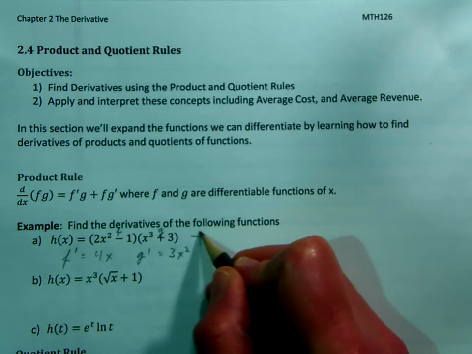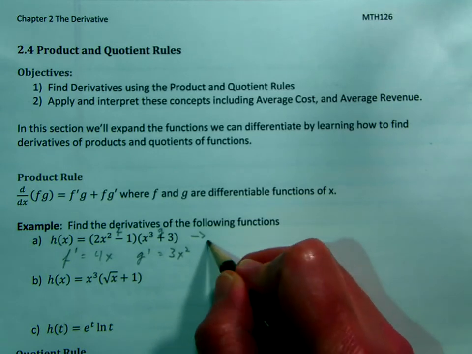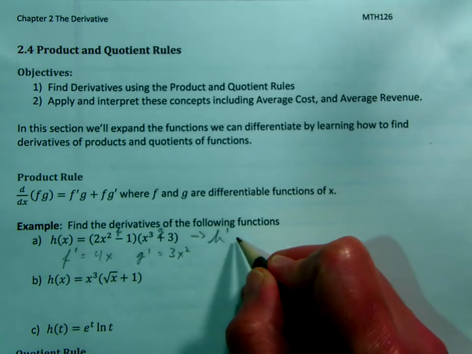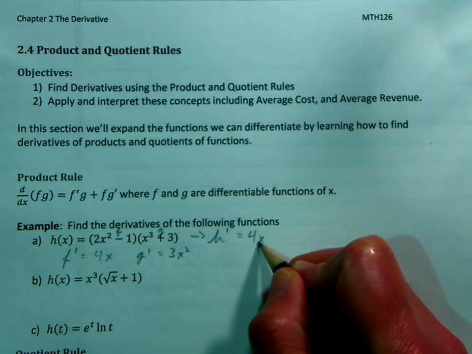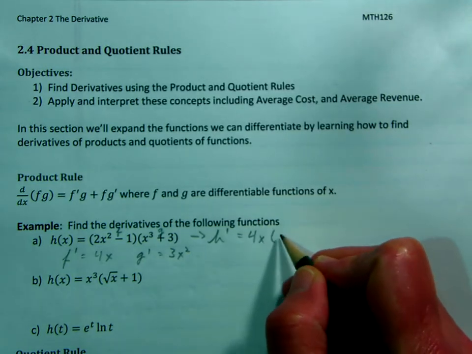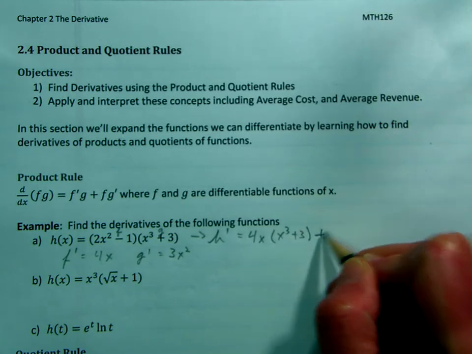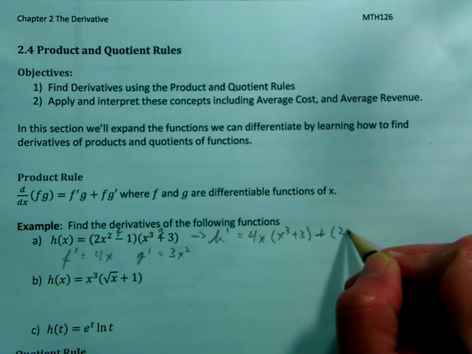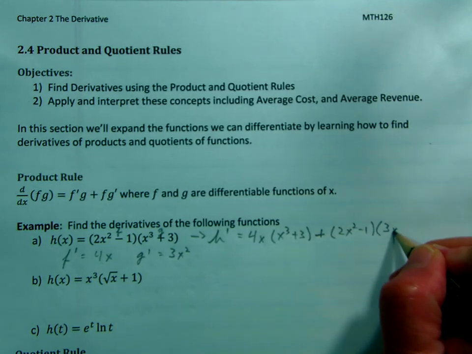So then we can just plug in our pieces. The derivative of h is the derivative of the first times the second plus the first times the derivative of the second.